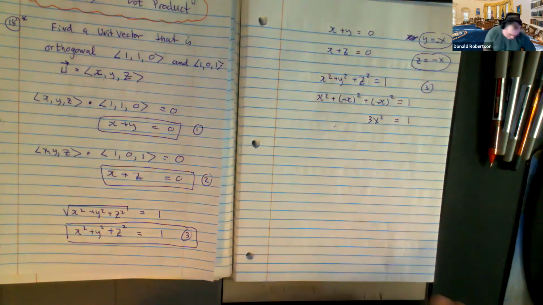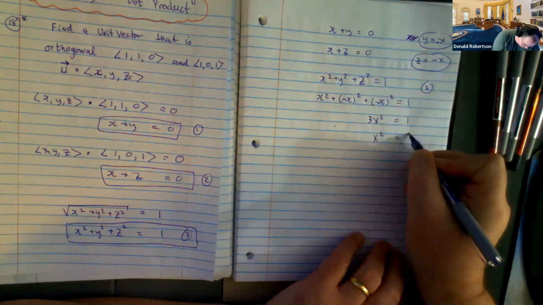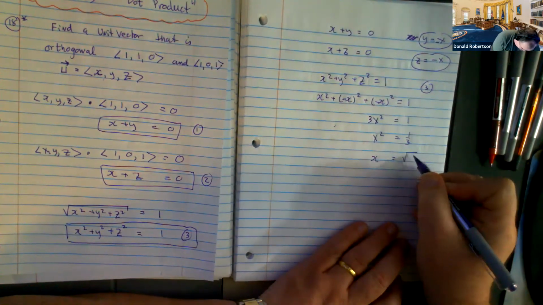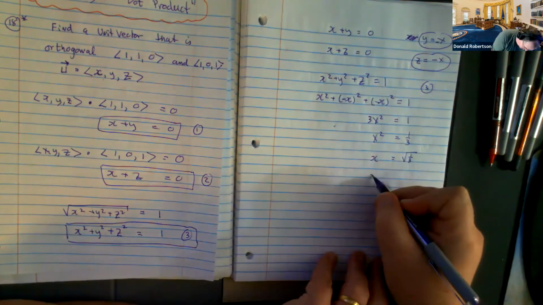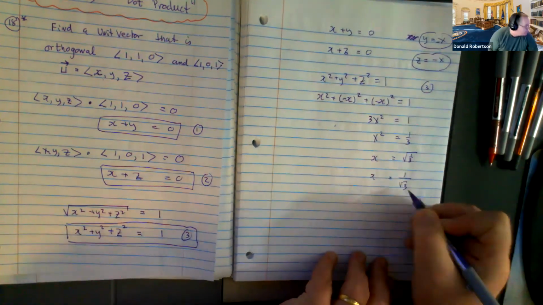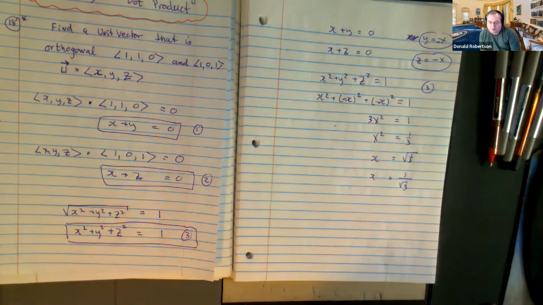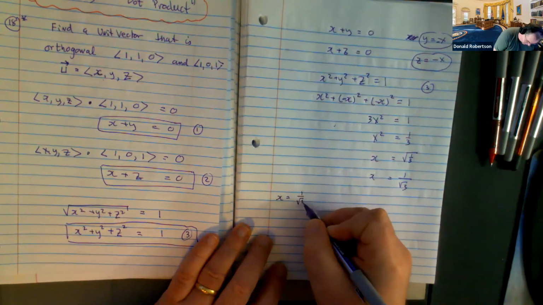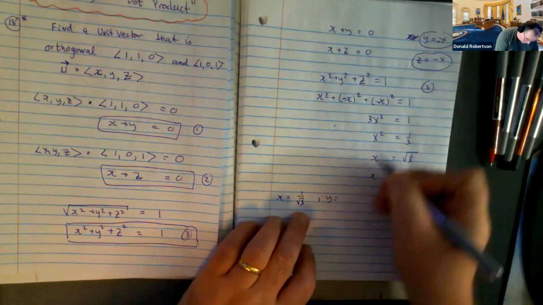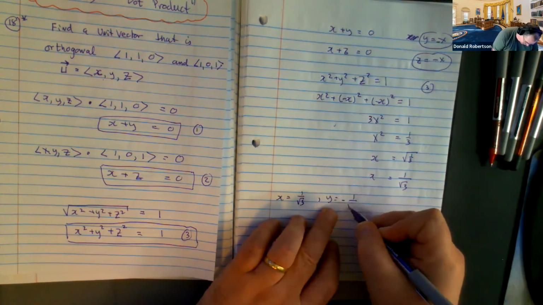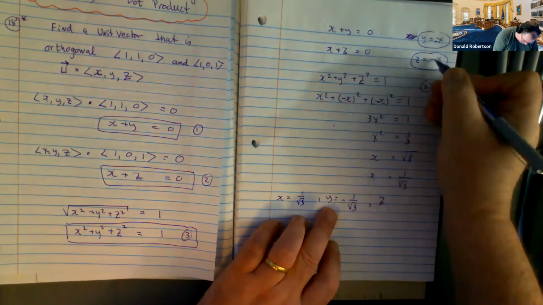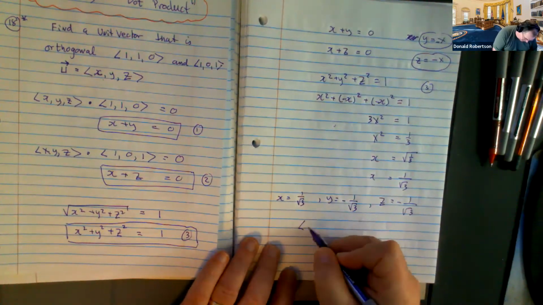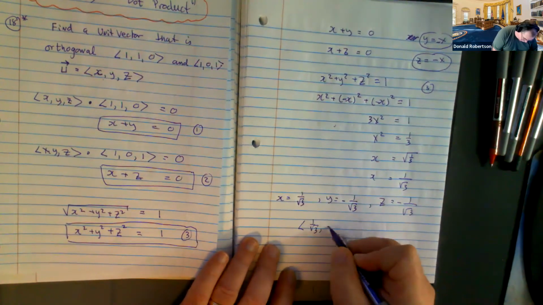Sneaky. Which means that x squared is a third. And then if I take the square root of both sides, I'm going to take the positive. I know I could take the negative, but I'm going to take the positive, and I'm going to call it 1 over root 3. I could tidy it up, I'm not going to bother. Now, if x is 1 over square root of 3, since y is a negative of x, it's going to be negative 1 over square root of 3. And since z is also the negative of x, it's going to be negative 1 over square root of 3. And there is the vector that we were being asked to find.